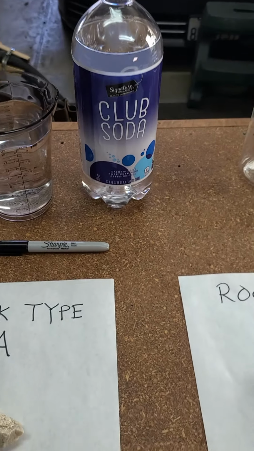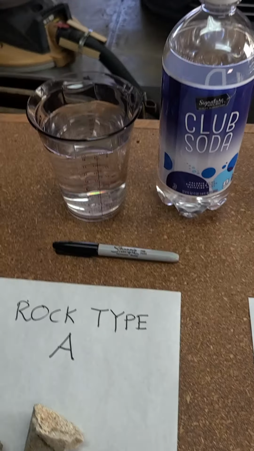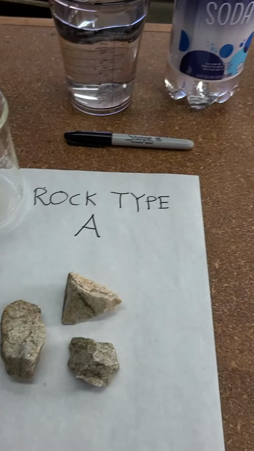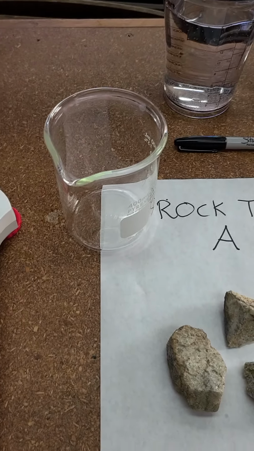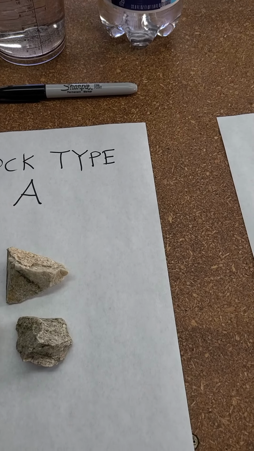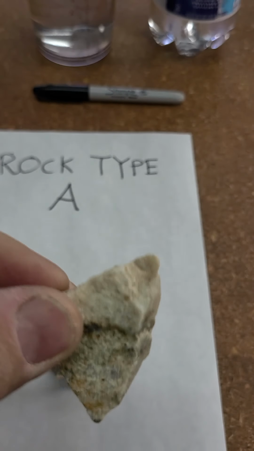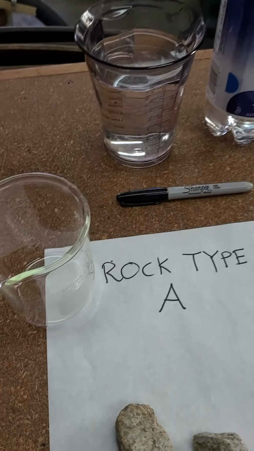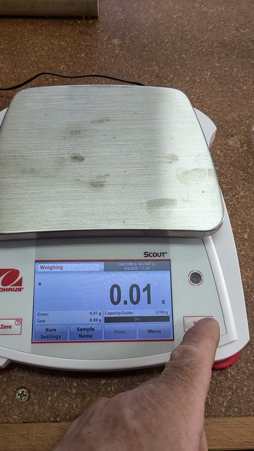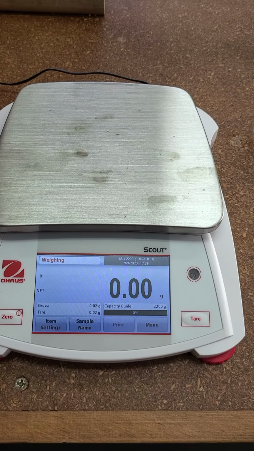While I'm on camera, I'm going to take a beaker over here, and I can just put each one of the rocks in, right? So I'll just choose a random one. I'll take this one here. I'm going to weigh it. So here's my balance. The first thing I want to do, it's really not going to be a big deal, but I'm going to tare it.